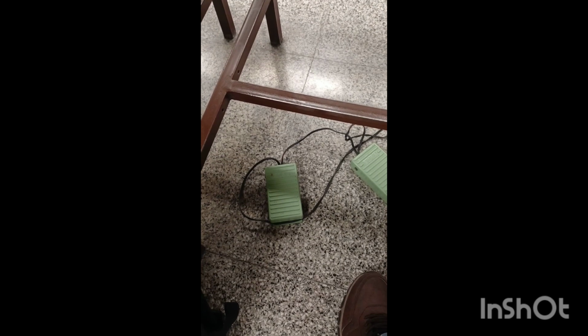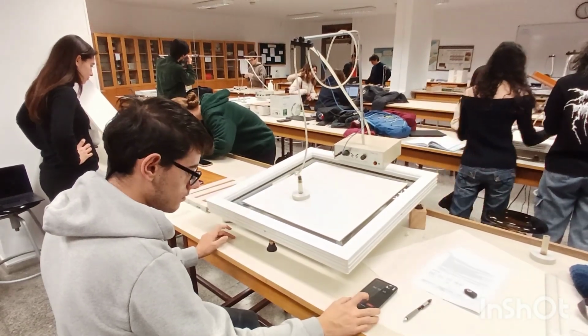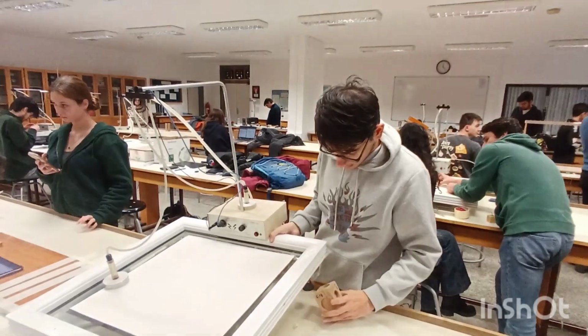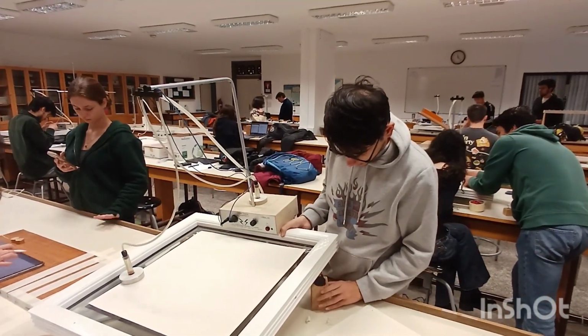I pressed the pedal to make the surface frictionless. Then the puck was released from its initial position and I measured the period with the chronometer on the phone. After placing another side of the cube under the air table, we repeated the experiment.